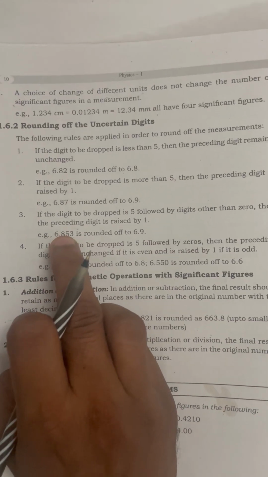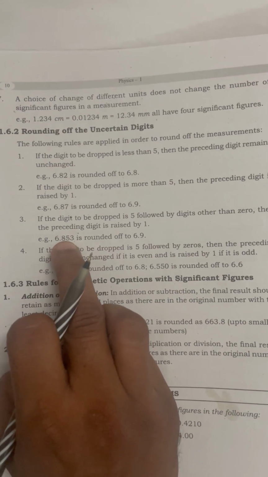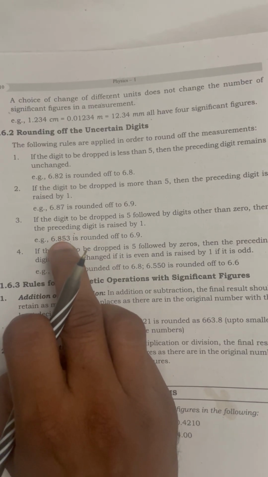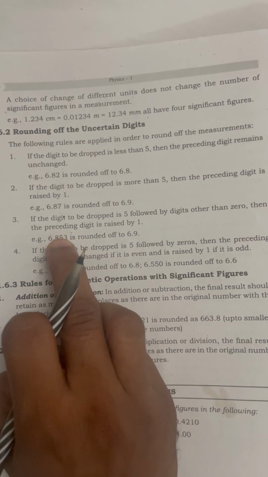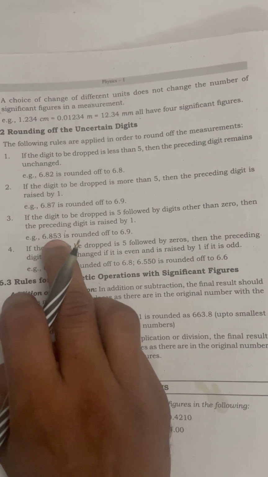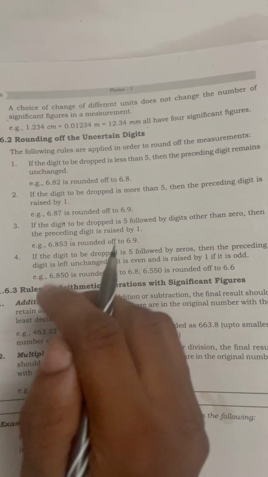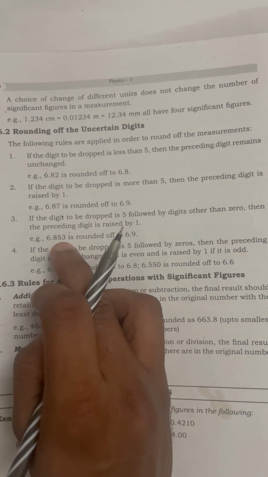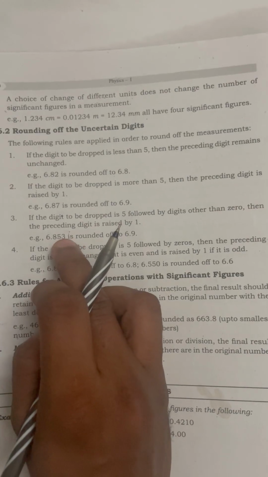Here the digit to be dropped is 5, then the number next to that 5 must be non-zero. The number on the right side of that 5 must not be 0.